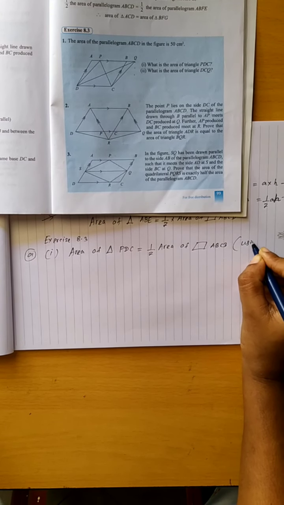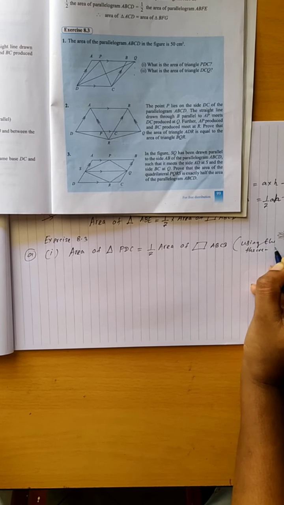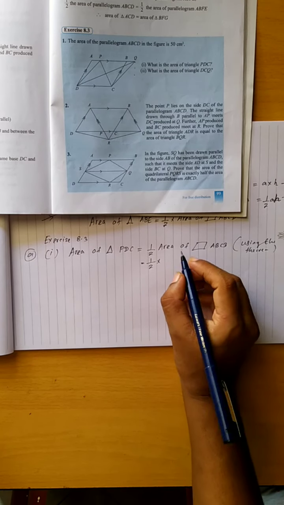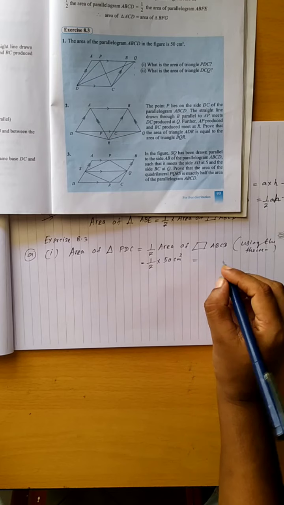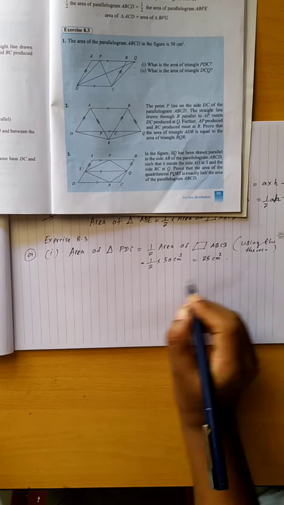How? Using the theorem. So you can say half into 50 square centimeters, which after simplifying is 25 square centimeters.